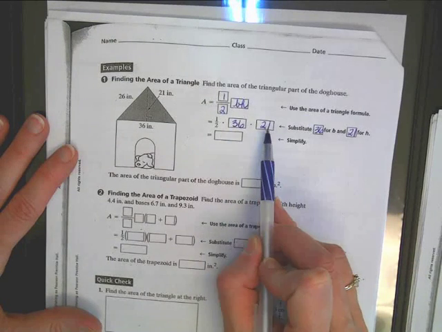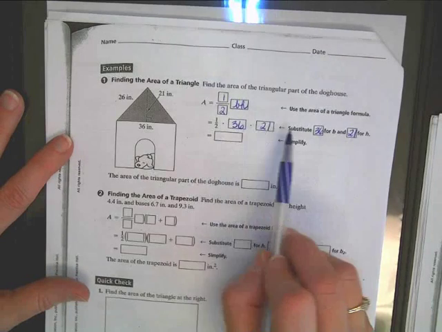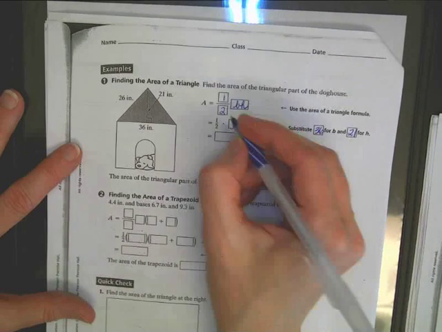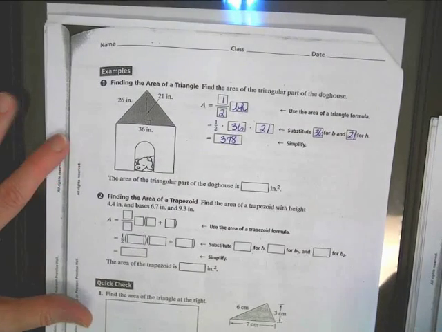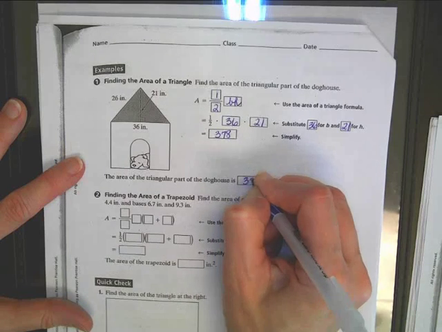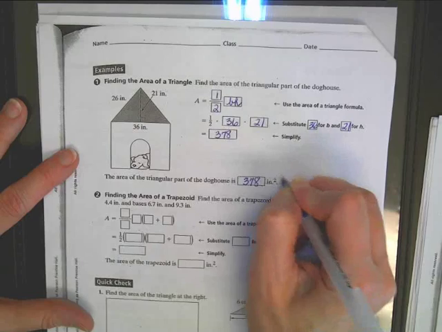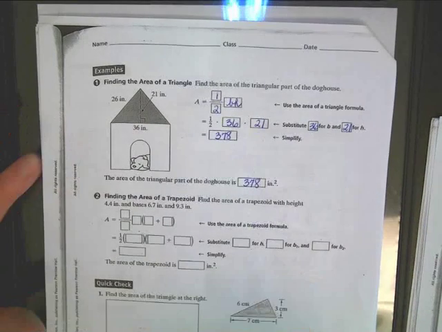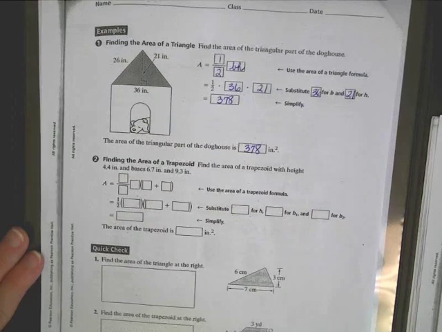What I usually do is 36 times 21 divided by 2, or you can do 0.5 times 36 times 21. Any combination of that is fine. The area of the triangular part of the doghouse is 378 square inches. Because remember, we're counting area in square units always.